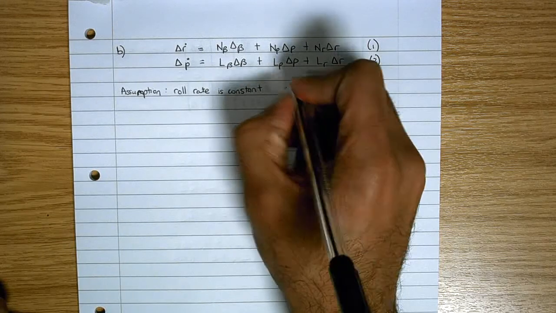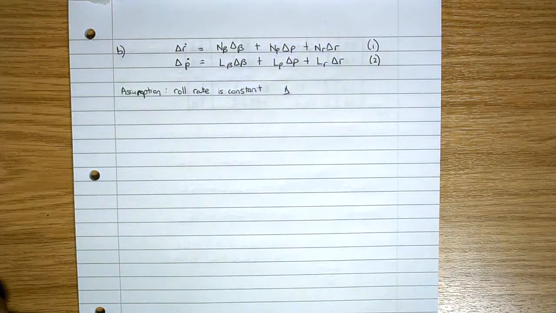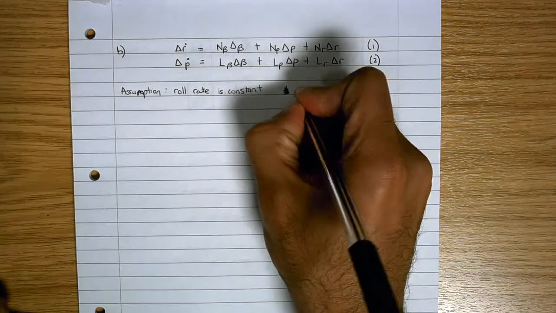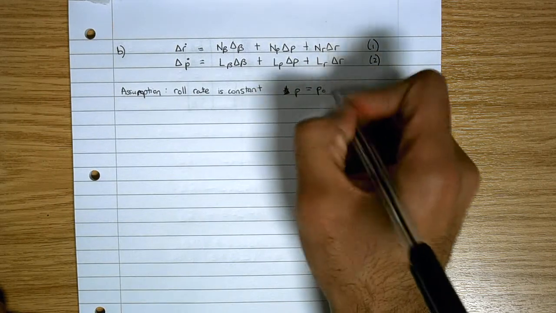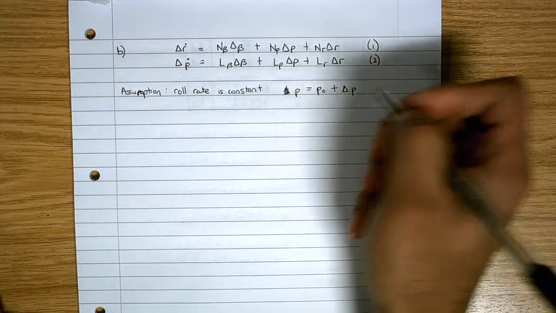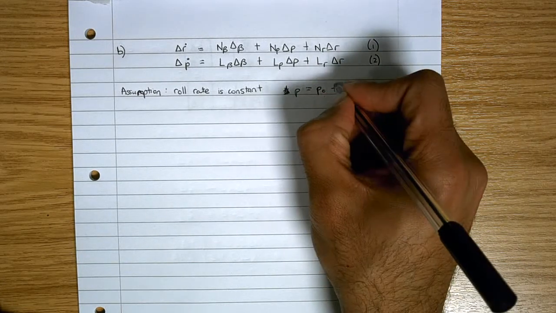your roll rate P is equal to some reference roll rate, which is your constant roll rate, plus delta P. So if your roll rate remains constant, P would just equal P0, your reference value.